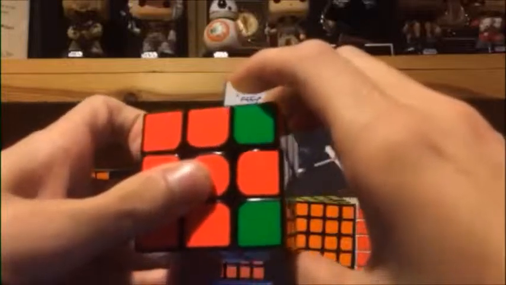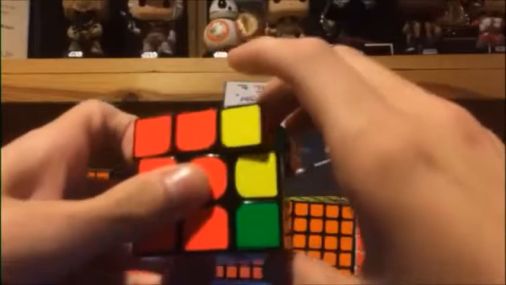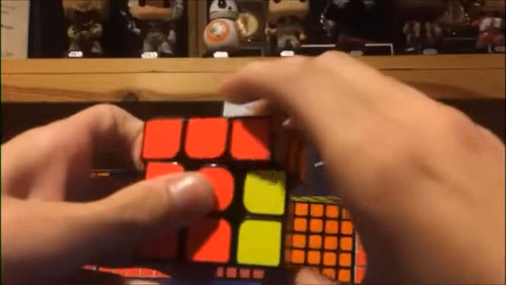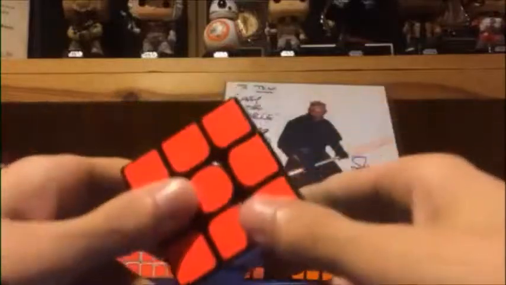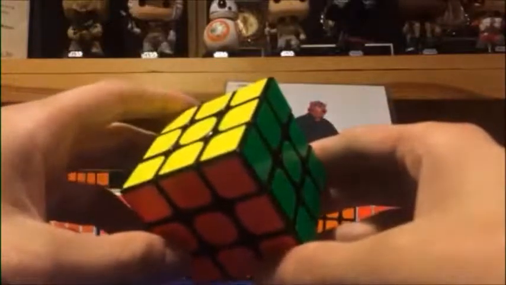That was 2. R, U, R prime, U prime. That was 6 times, and the cube has solved itself.